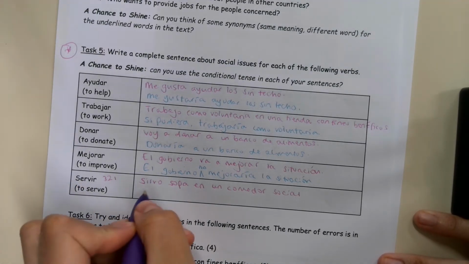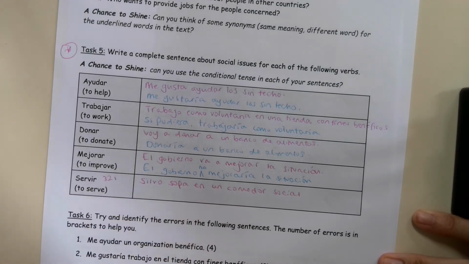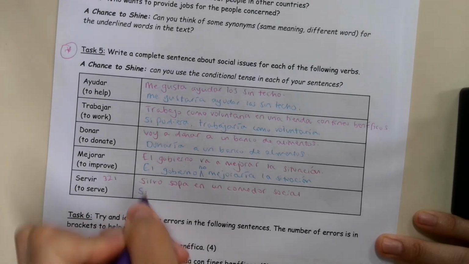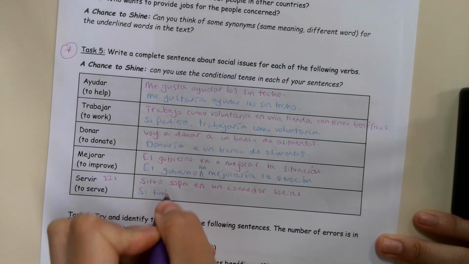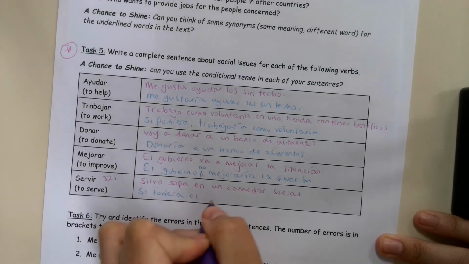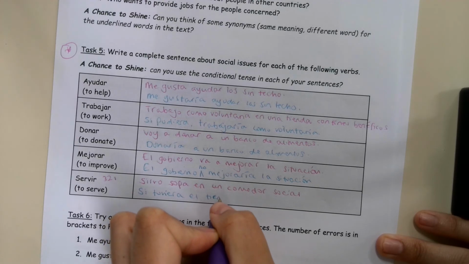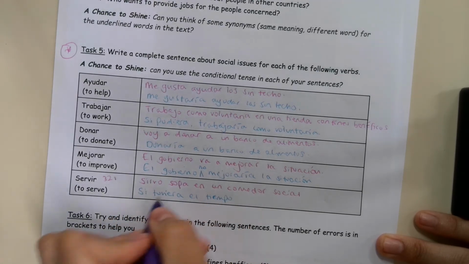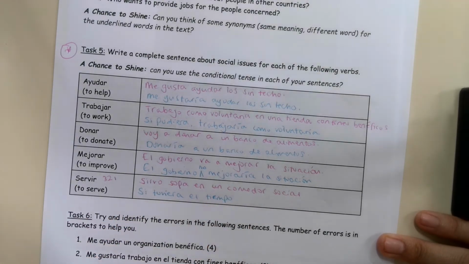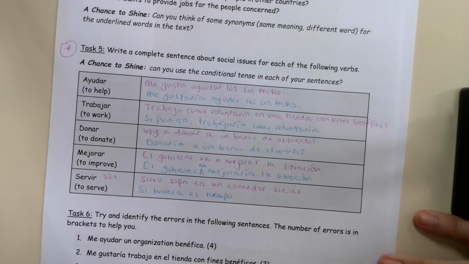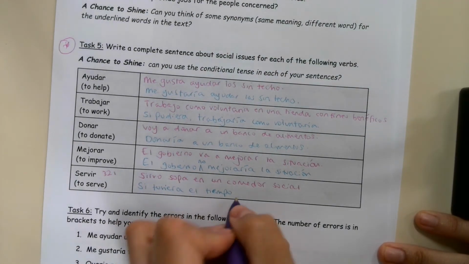To make this into the conditional, we're going to say if I had the time. We're going to make this one a little bit fancier. So if I had the time, so that's a little spicy phrase that you can put in there. Again, that will make your marks much higher if you use that in a piece of writing.